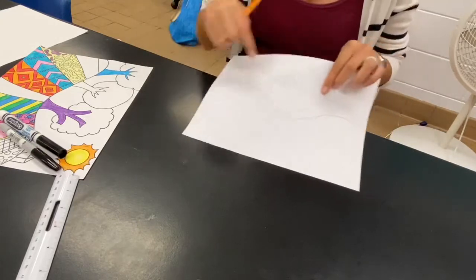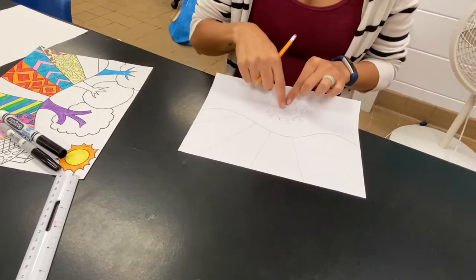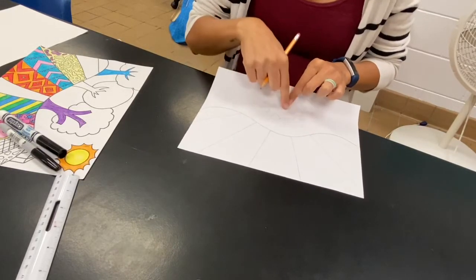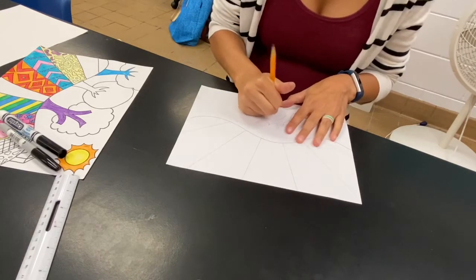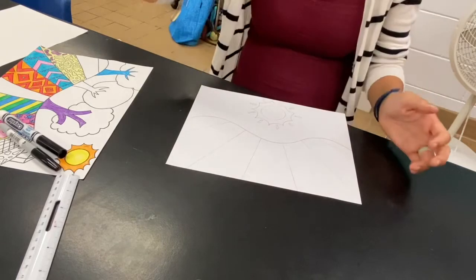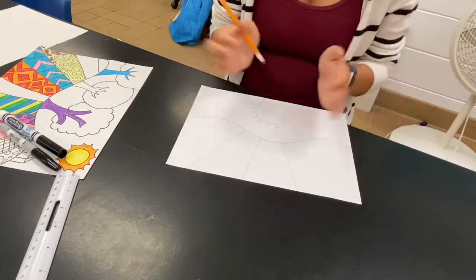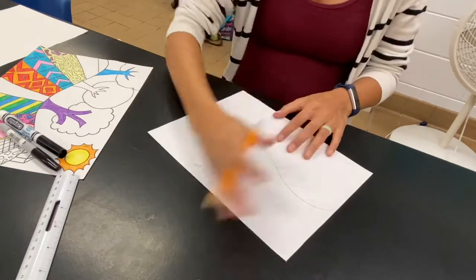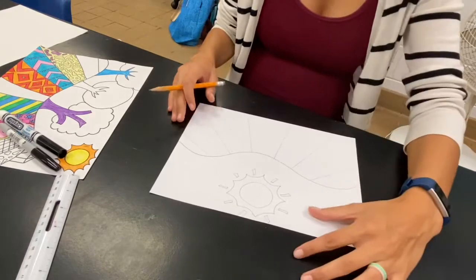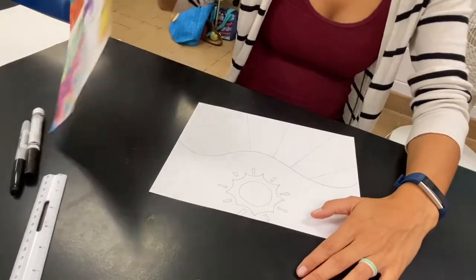So now all of my lines, if I were to do an invisible line, would all be coming out of this little dot right here. That's how I know that all of my lines right here are gonna look even, because they're all coming out of the same perspective point. So once I have my lines here, I'm gonna go ahead and make some trees.